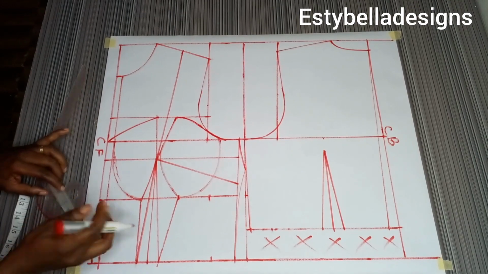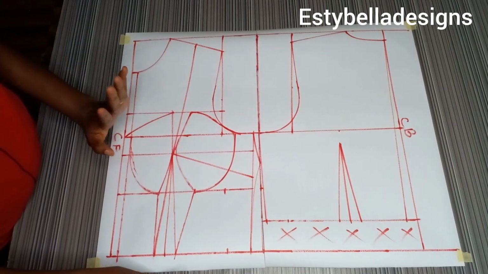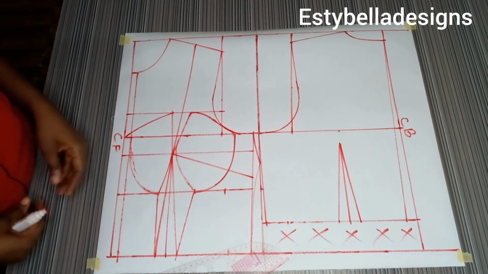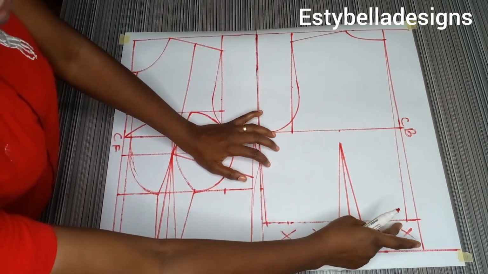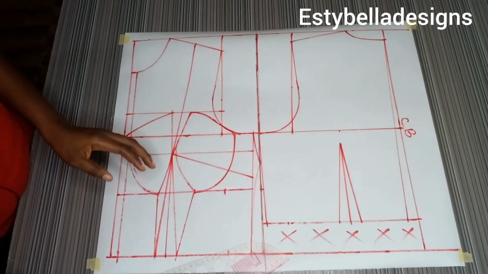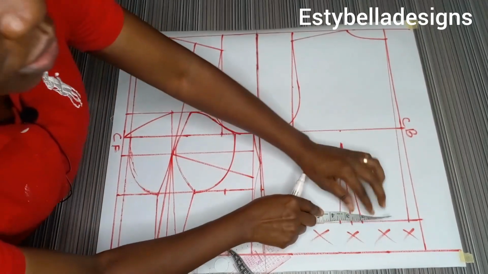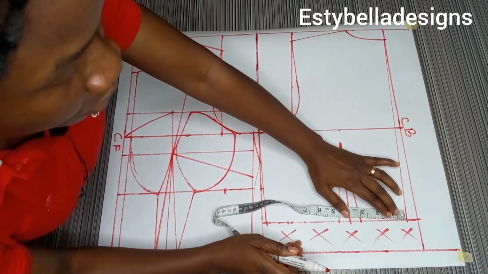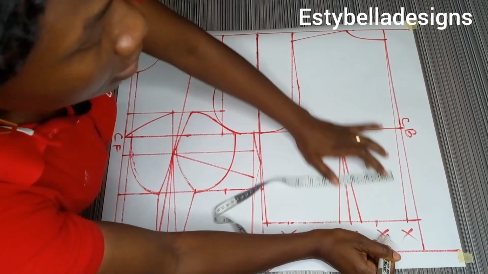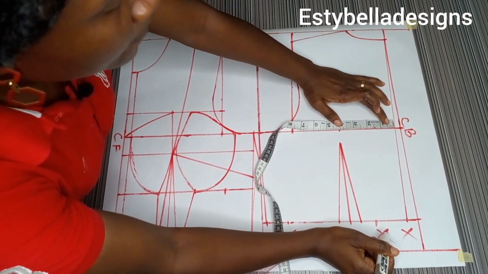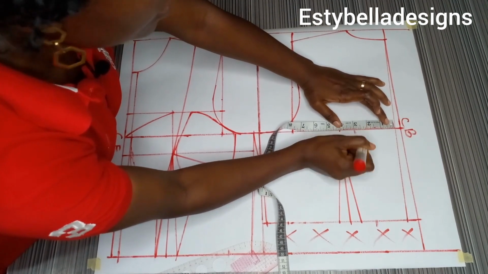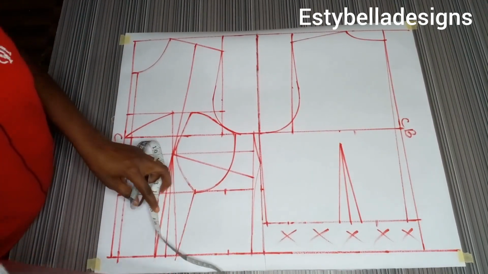So you see, our cup is ready. Let's go straight to the back pattern. The first thing you want to do for the back pattern is to determine how open you want your back to be. So I want this place to be opened by 2 inches, and I want this part to be opened by 3 inches. So that's how wide I want my back to be opened.